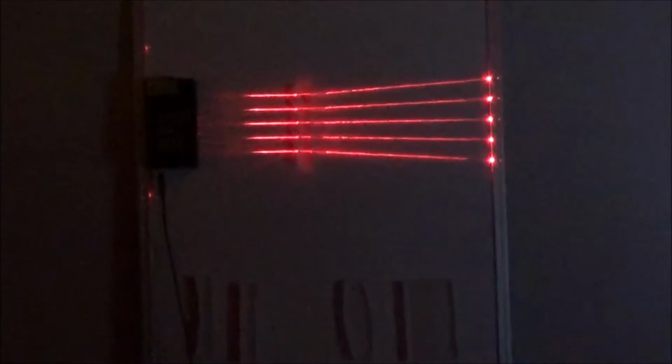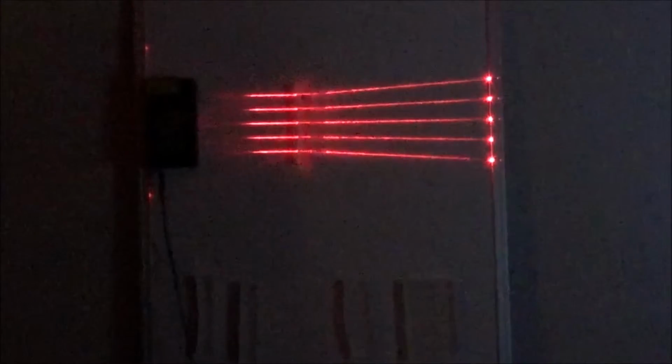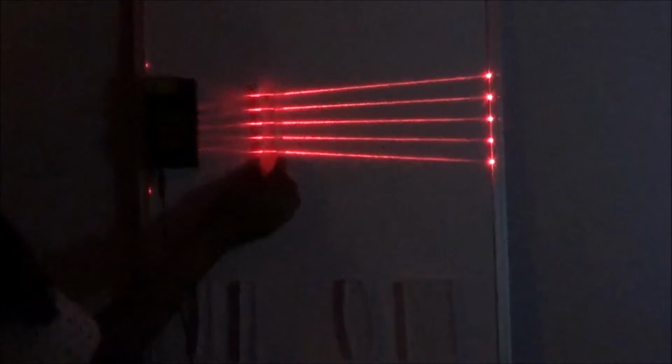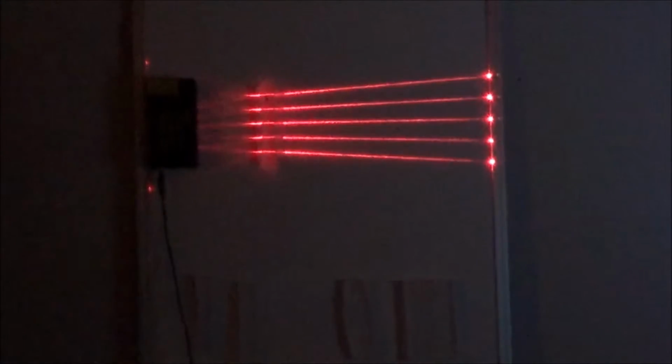The double concave lens spreads light out. It disperses light. If that was one solid beam of light from a flashlight, it would disperse the beam out.